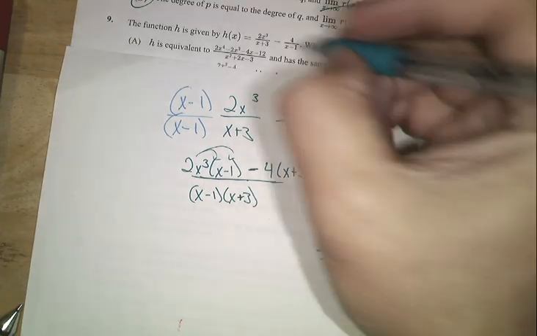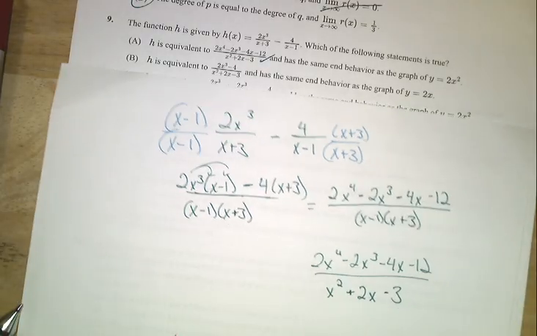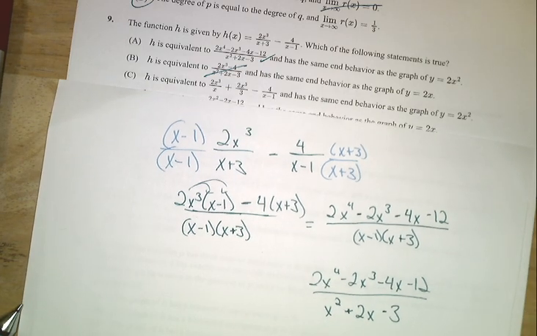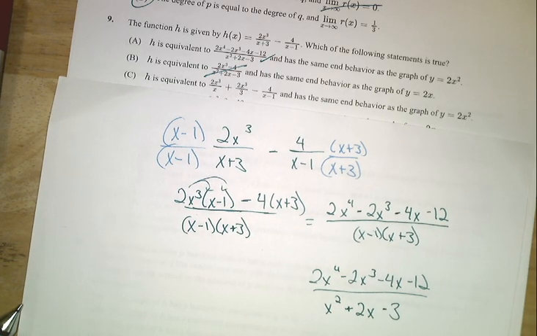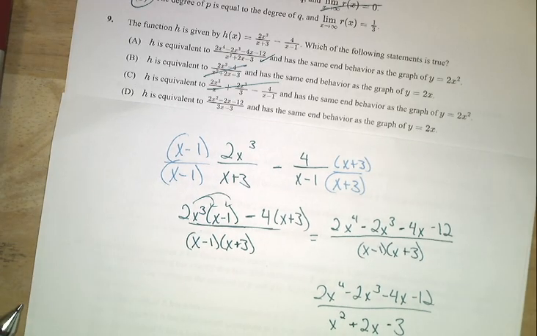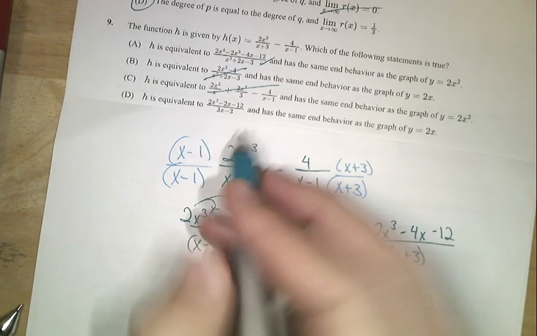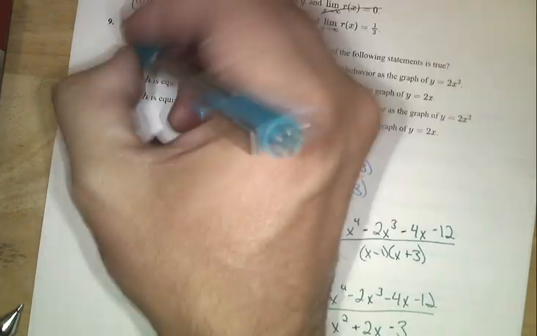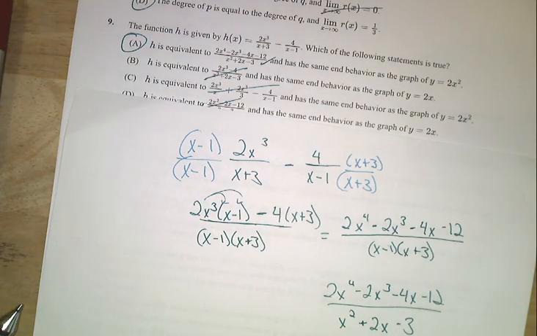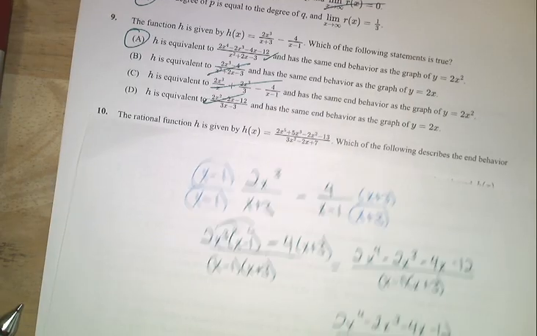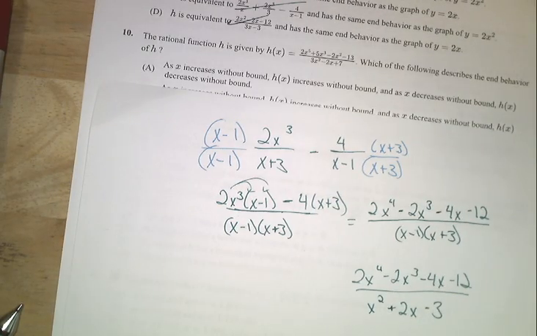Okay, so this is the correct equation. This is not the correct equation. This is... ugh. That's definitely not right. And this is not the correct equation either. So, it's A. There we go. It is A. Okay. Awesome. Number 10. It's the only one with the correct equation.